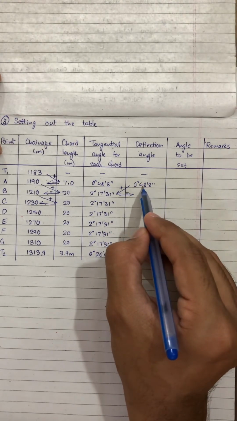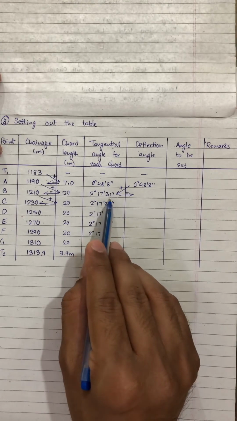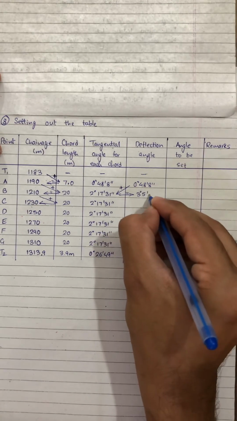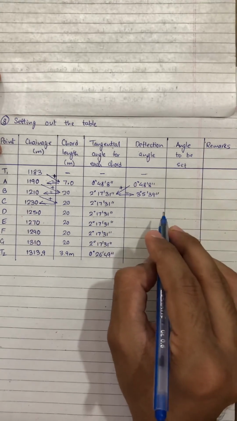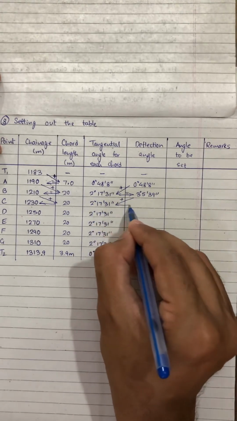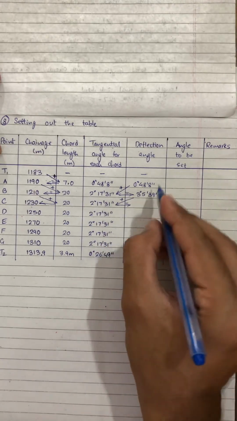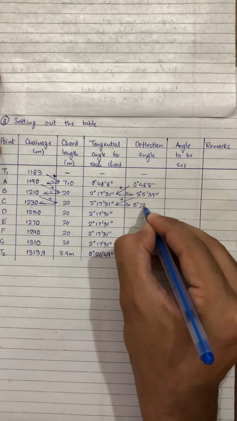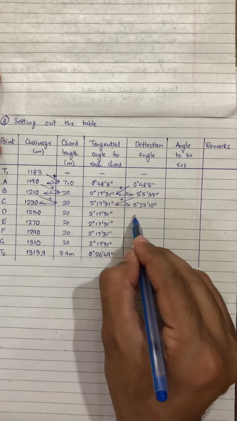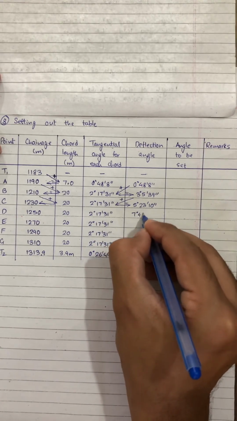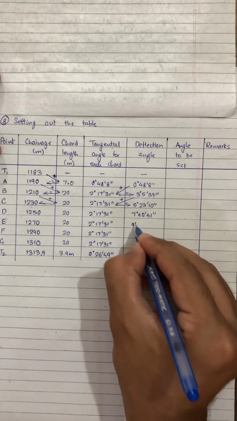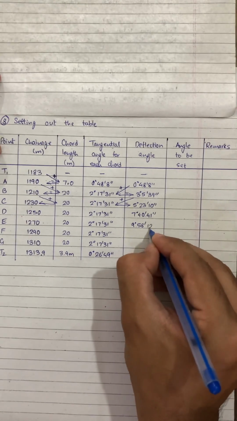So 0 degree 48 minutes 8 seconds plus 2 degree 17 minutes 31 seconds comes out to 3 degree 5 minutes 39 seconds. Again this is added to the next value, and it comes out to 5 degree 23 minutes and 10 seconds. Again it comes out to 7 degree 40 minutes 41 seconds, and then 9 degree 58 minutes 12 seconds.